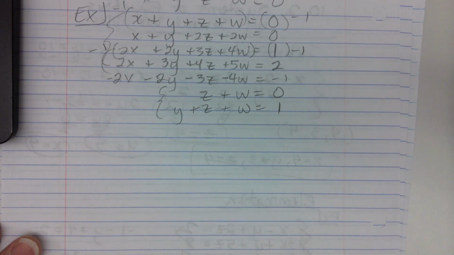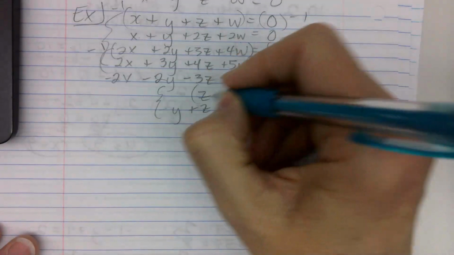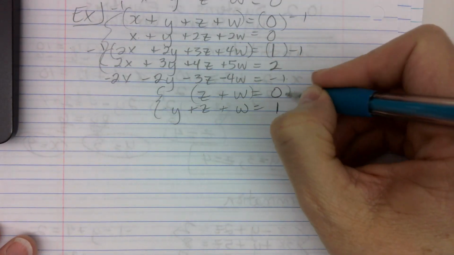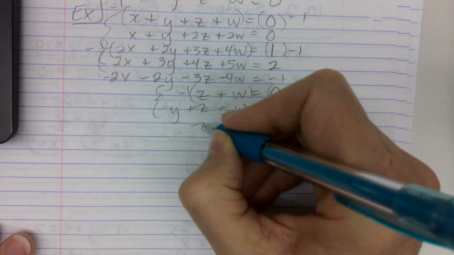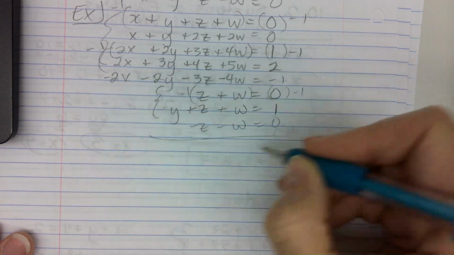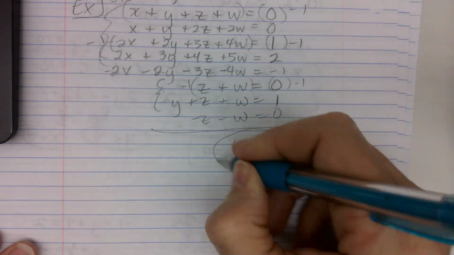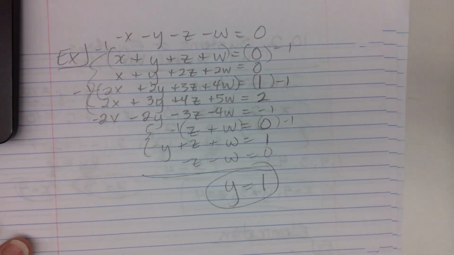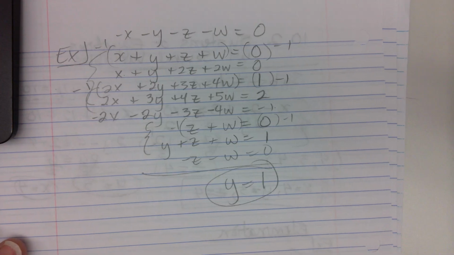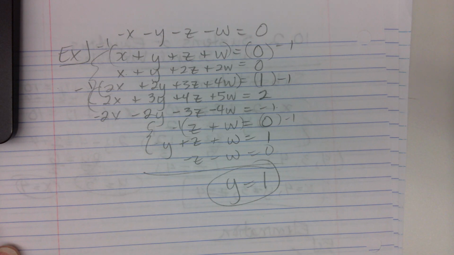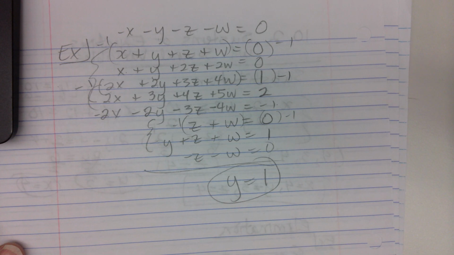And then you do it again. We can multiply this by negative 1 and eliminate the z's and the w's, and what are we going to have? We're going to have what, y equals at least. What does y equal? We got to start. Replace each of the y's with the 1, and what are we going to have?